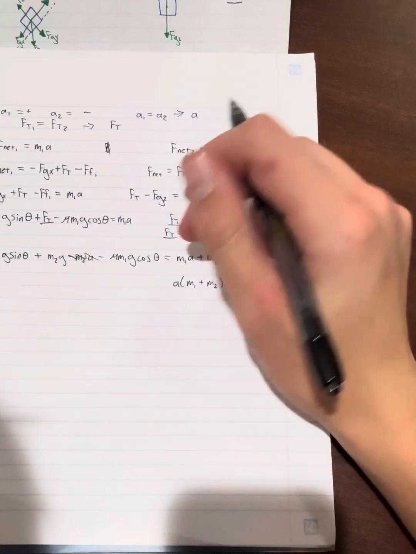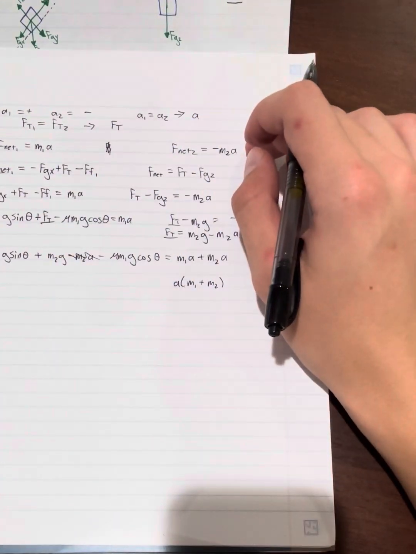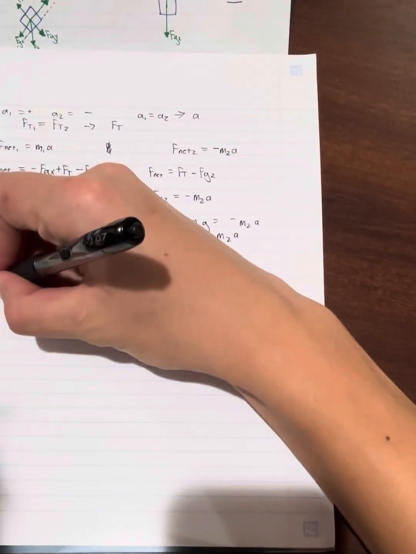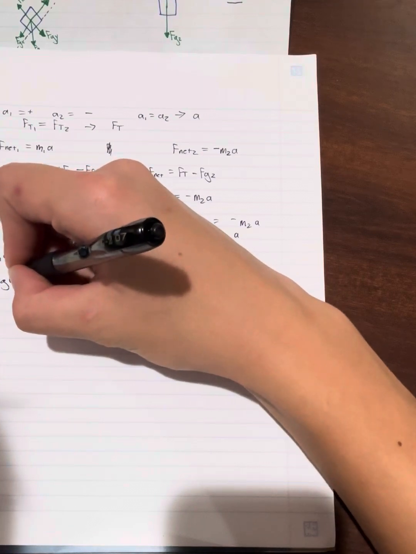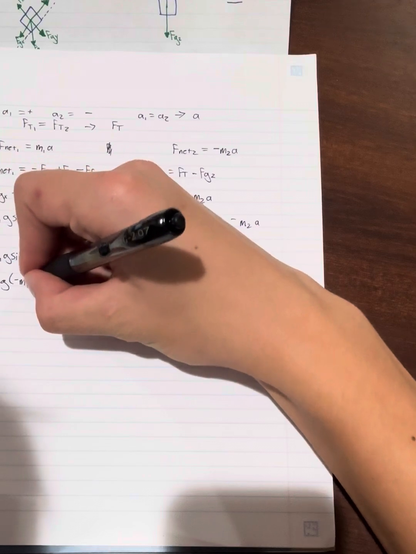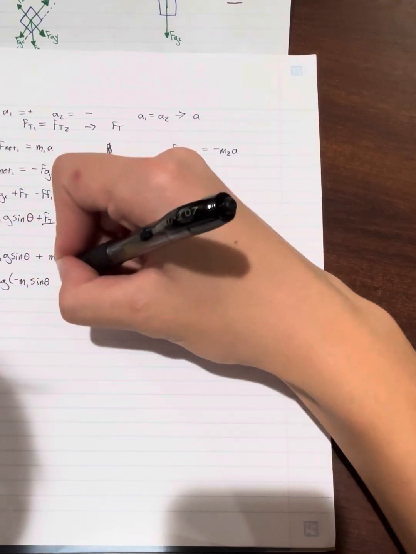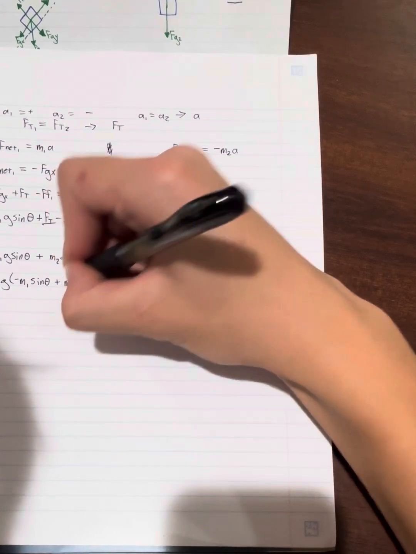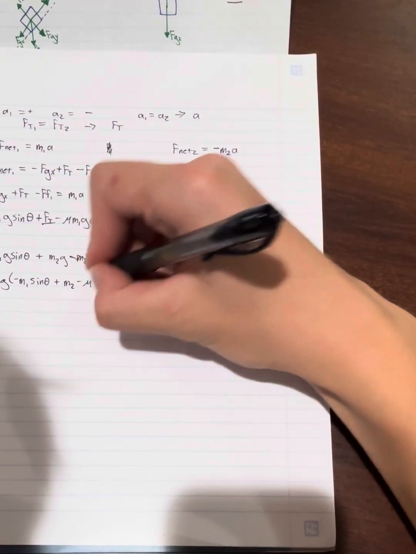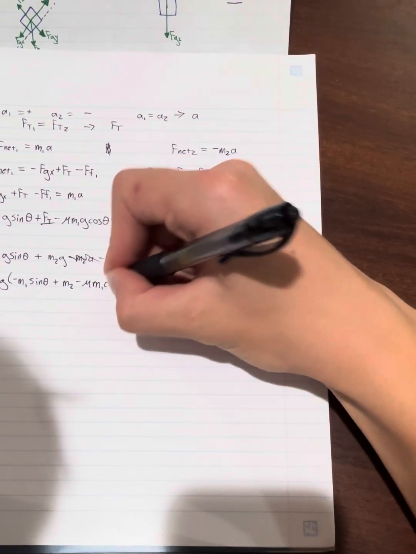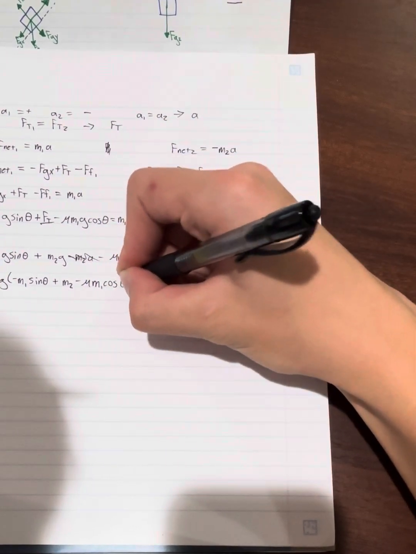And for right here, we're going to factor out gravity. And so gravity times negative mass 1 sine of theta plus mass 2 minus coefficient of friction mass 1 cosine of theta.